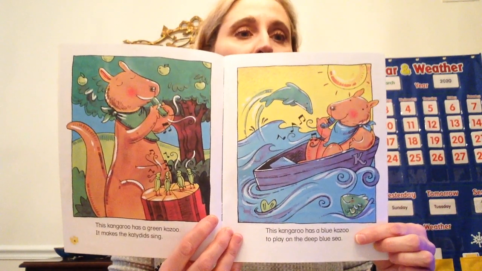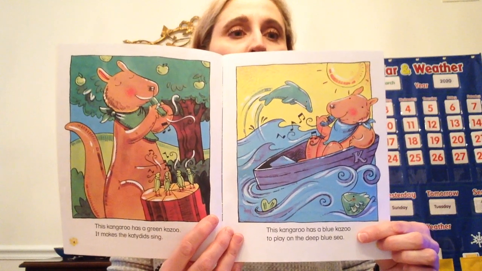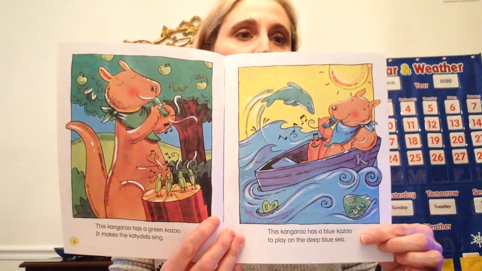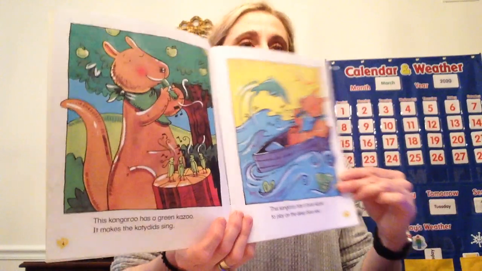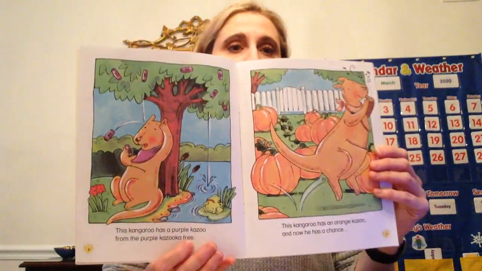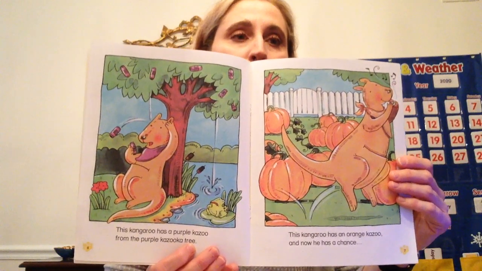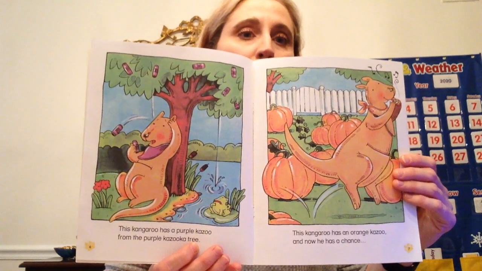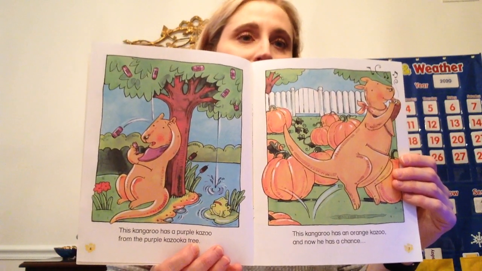This kangaroo has a blue kazoo to play on the deep blue sea. This kangaroo has a purple kazoo from the purple kazoo tree.